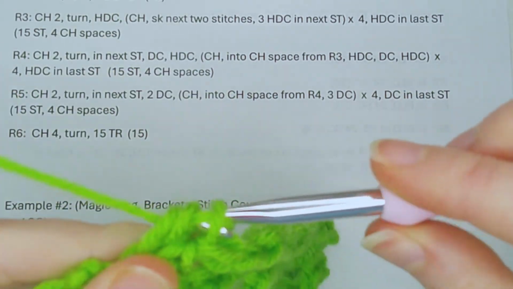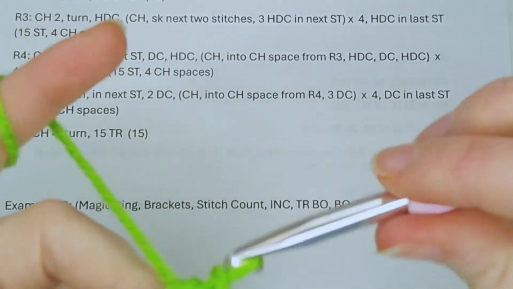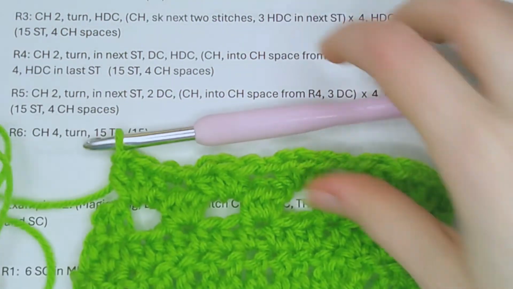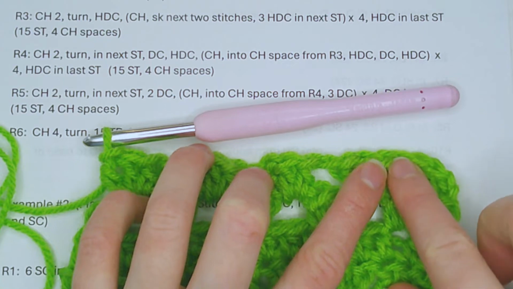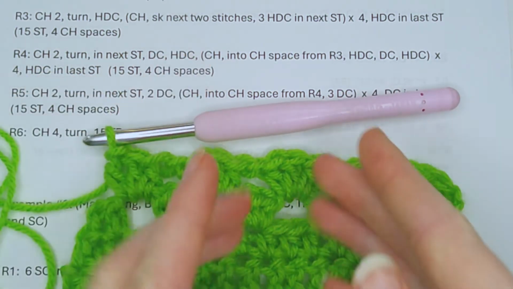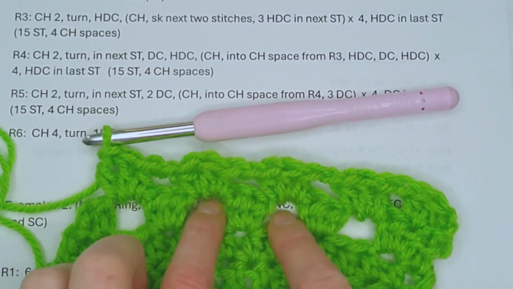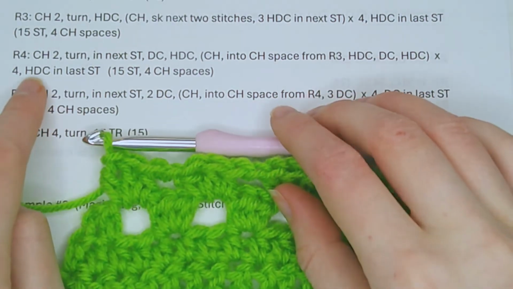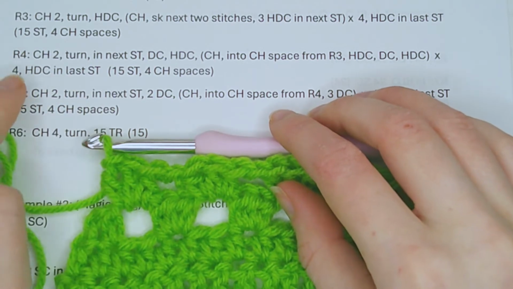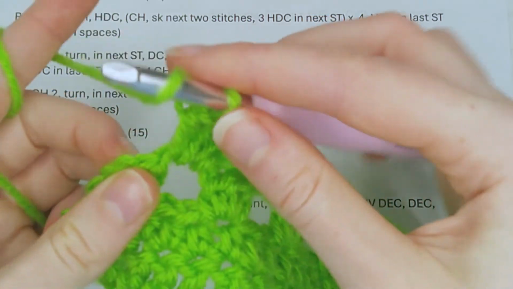And then it says there. So let me show you what we've done. We did that 4 times. So that was our chain 1, half a double, double, half a double, chain 1. And then it repeats 4 times. So 1, 2, 3, 4. And they're all in those chain spaces. And then it says half a double crochet in the last stitch. So half a double crochet, so HDC. We're going to just do it in our last stitch.